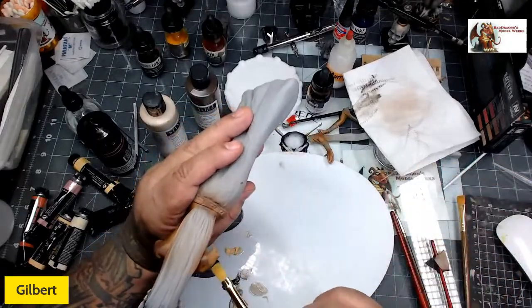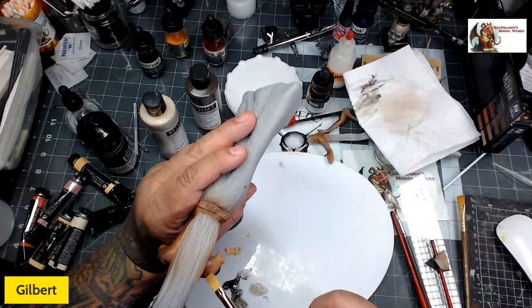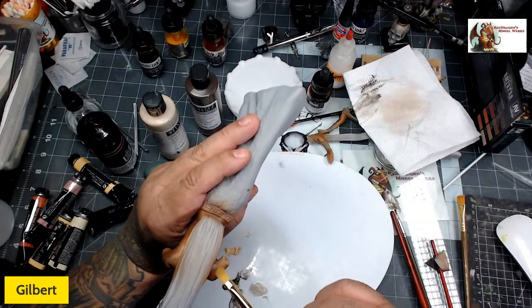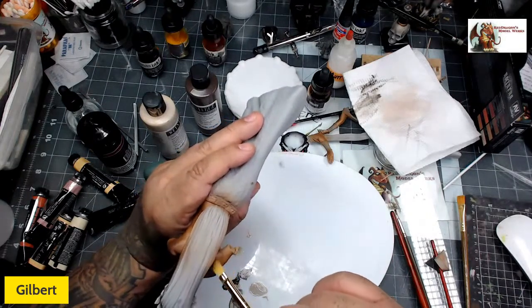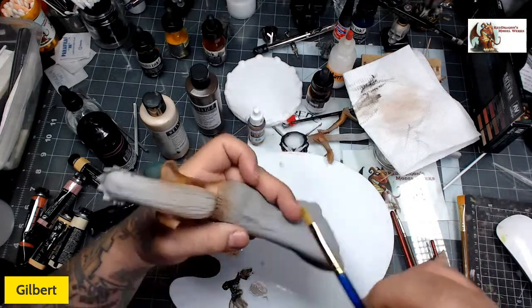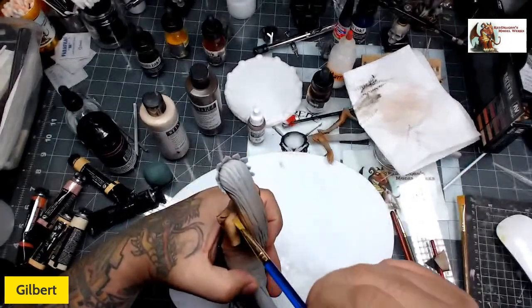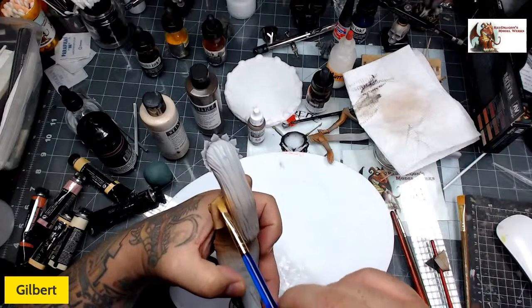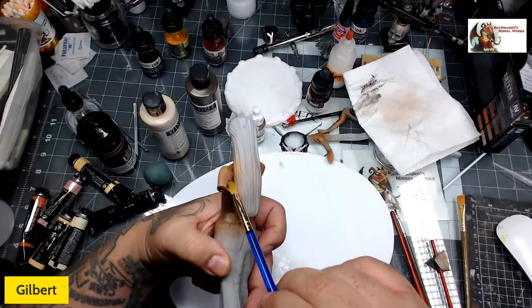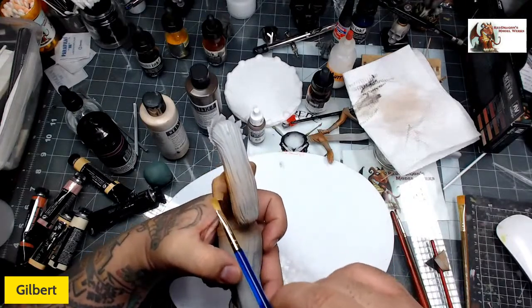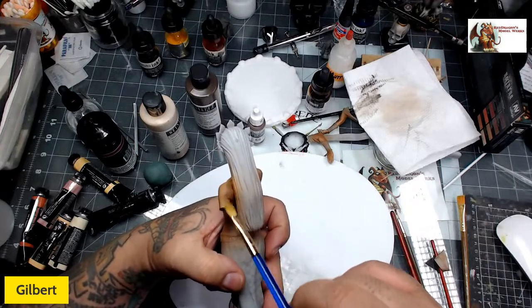Take my brush and just start to feather it a little bit. Work that oil in there. Get that nice transition color that I'm looking for. Like right there. See it? It's like that.